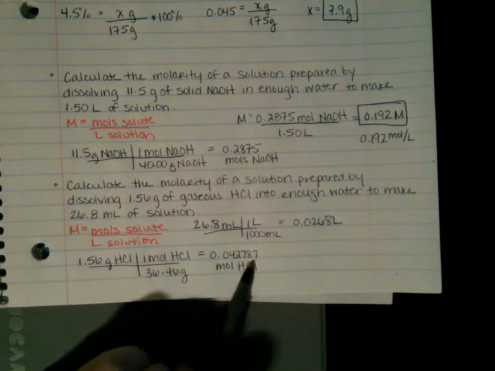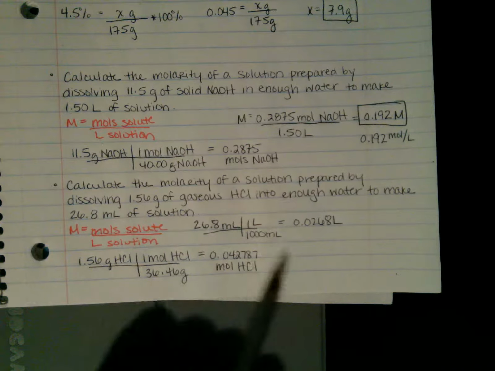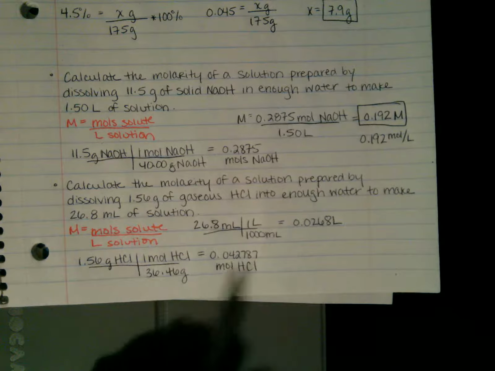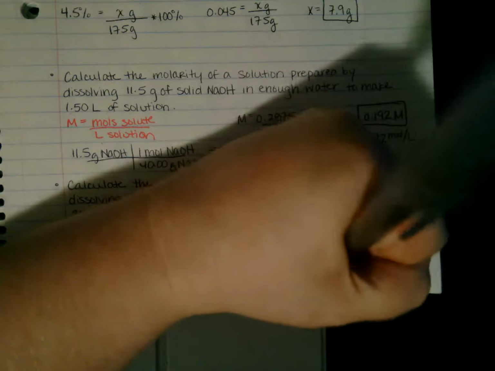26.8 milliliters. You know that 1 liter contains 1,000 milliliters. So we have 0.0268 liters of solution. Our molarity is going to equal moles of solute per liter of solution. Moles per liter.